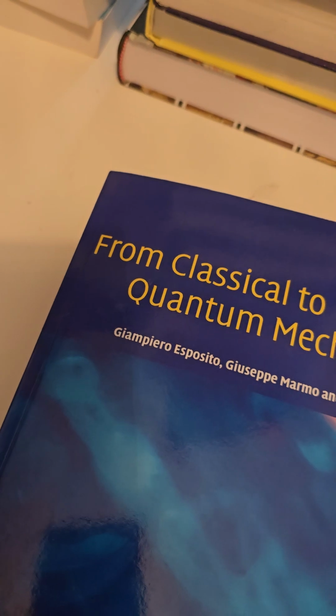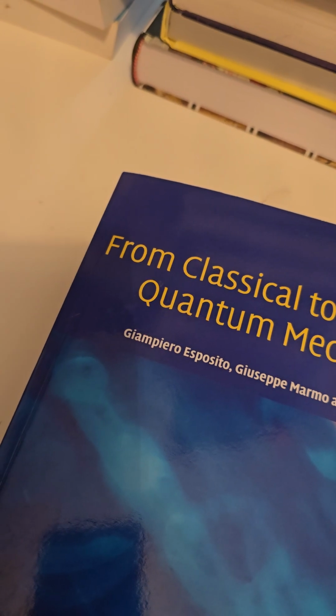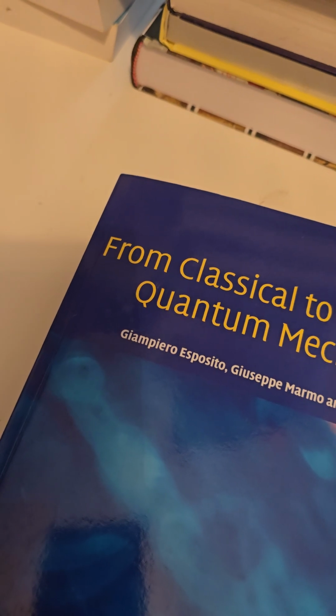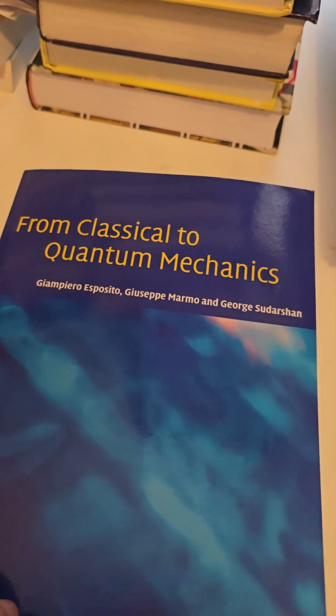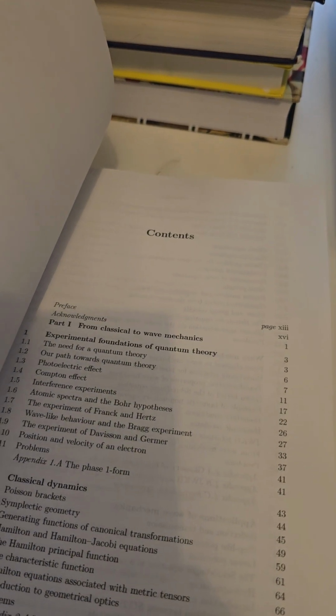They can't, of course, a book like Griffiths or even the books I like, because you lack the tools to appreciate these kind of things. It comes from very deep understanding of classical mechanics, so they cannot do it in any way. But this book tries to do it.